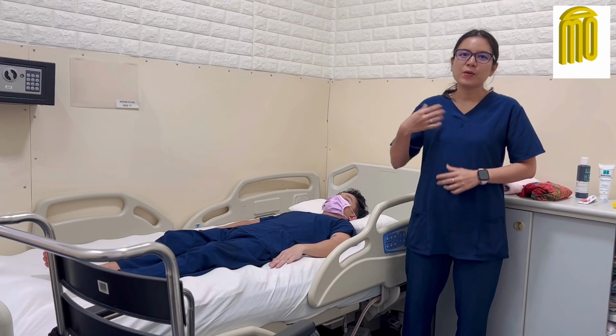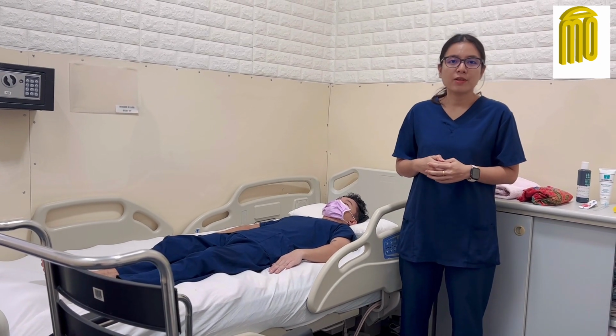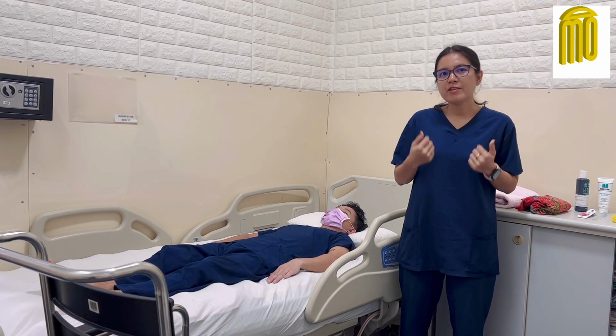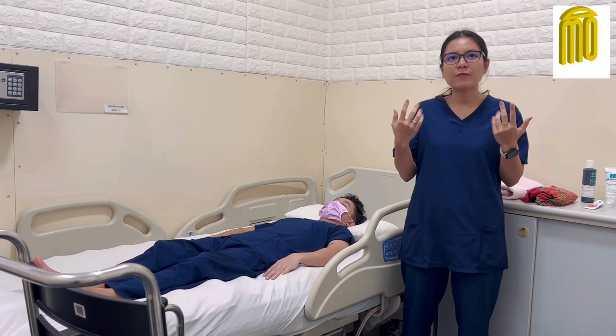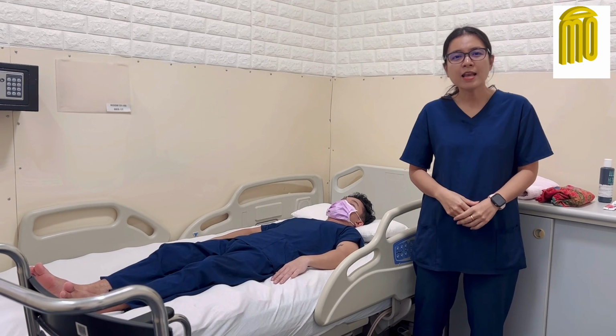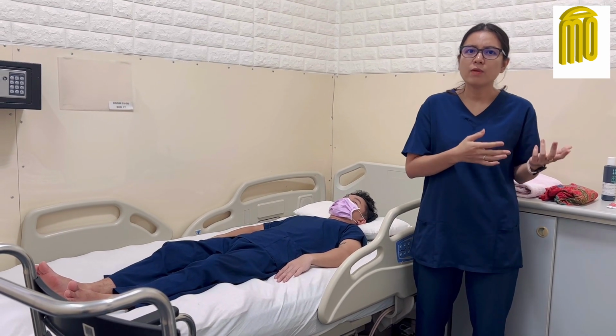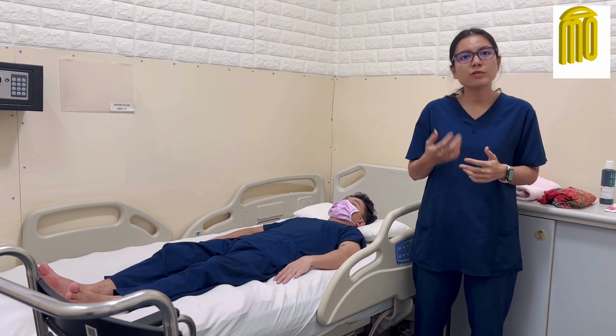Okay, we are going to give assisted showering to the resident. Before that, you prepare yourself first. So you wear the apron, mask, glove, or the footwear if any. It depends on the place where you are, and it depends on the protocols you are using.